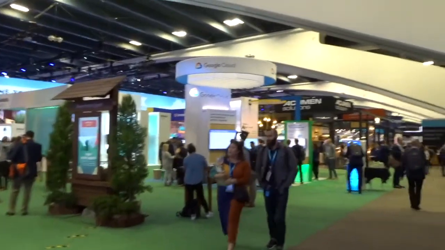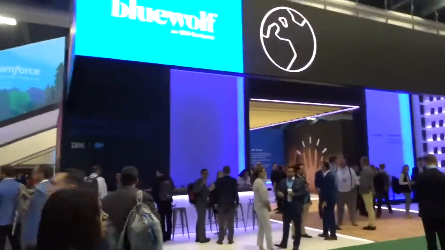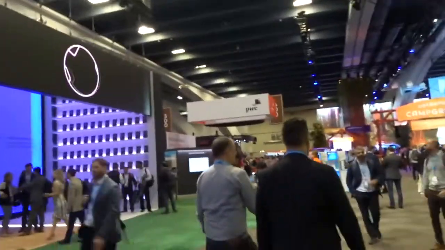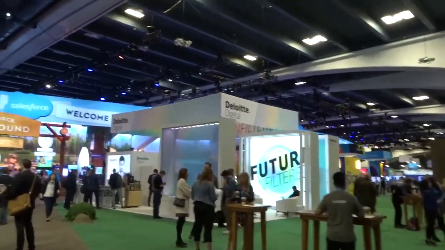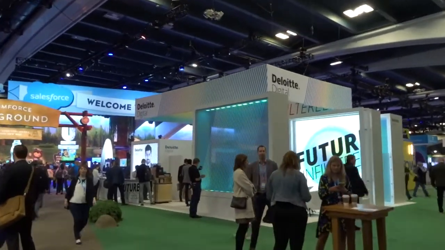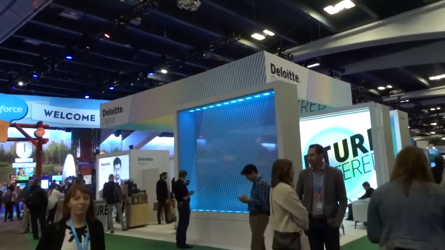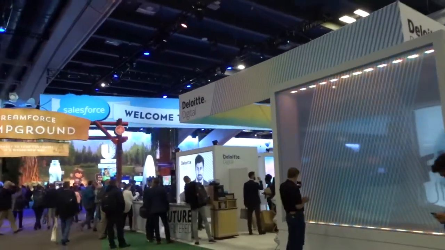Alright, we are on a mission to find the best sales enablement and sales productivity tools at DreamForce. Those are the big vendors. We got IBM, we got PwC, Deloitte. I'm looking for the little guys. I'm looking for the scrappy vendors that can do some cool stuff.